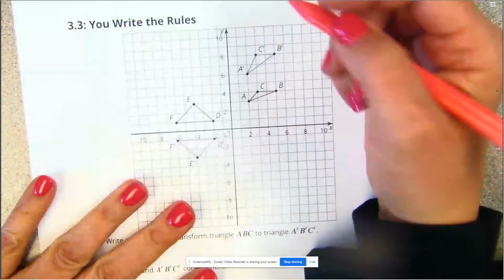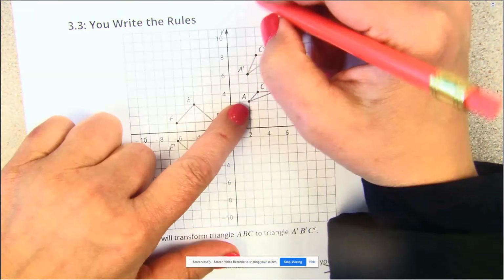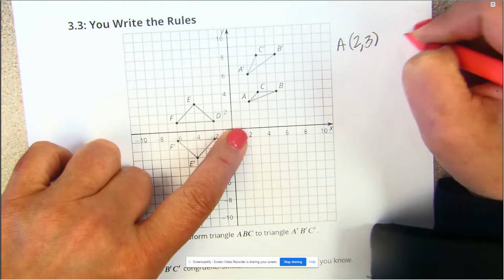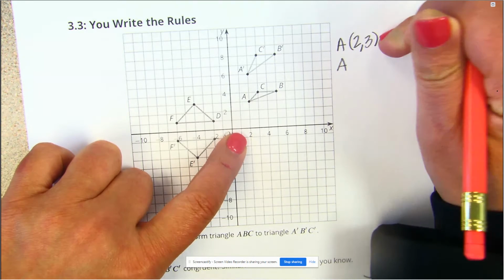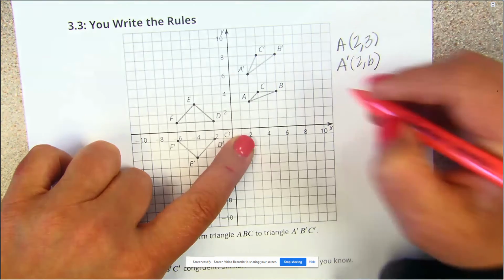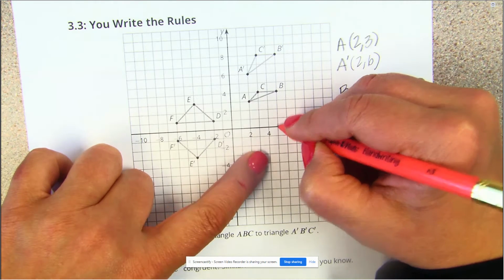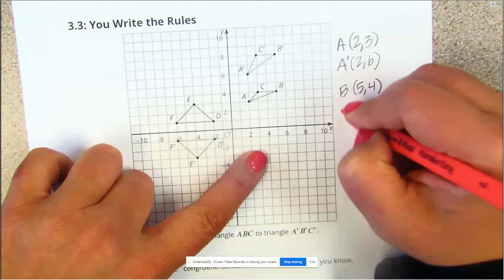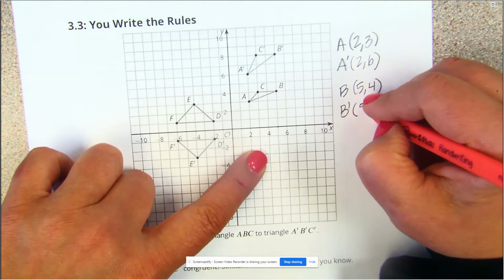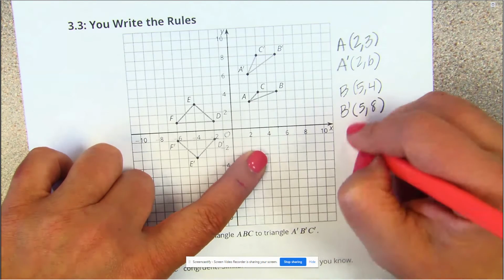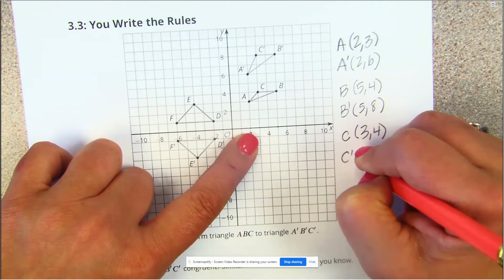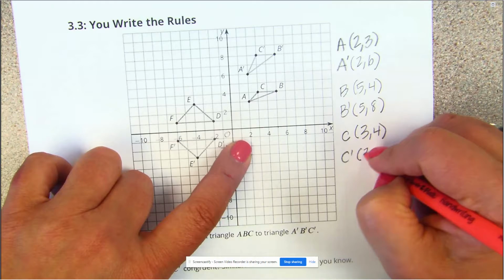So sometimes to figure out what the rule is, I'm going to write the points down. The original A is 2, 3, and then the new A, you could write it next to it or underneath, is 2, 6. B is 5, 4, and B prime is 5, 8. C is 3, 4, and C prime is 3, 8.